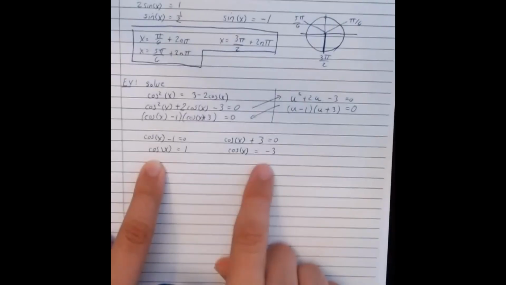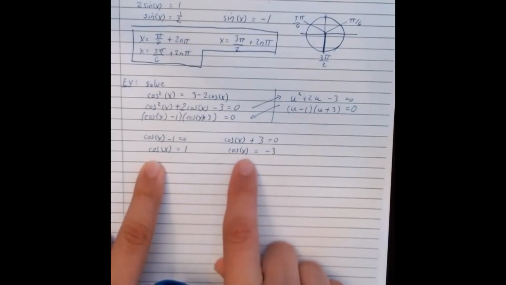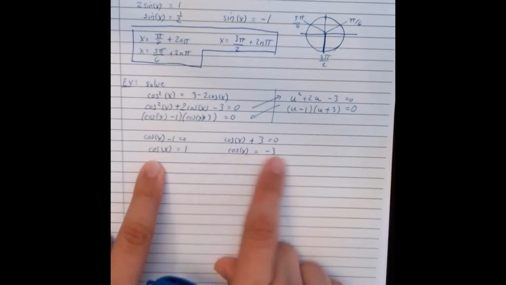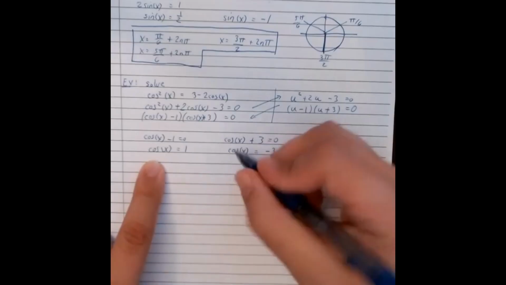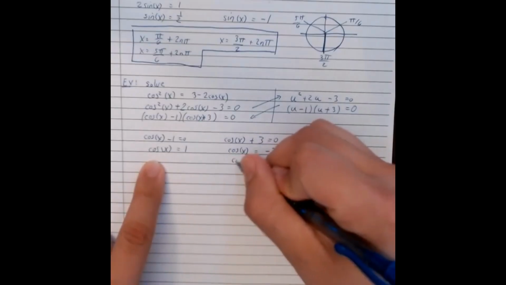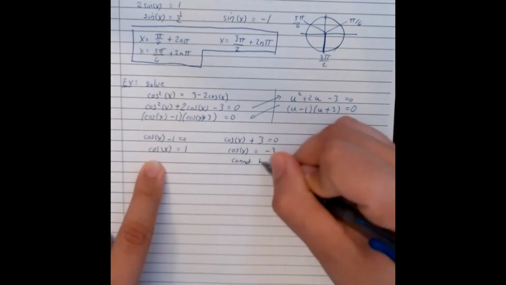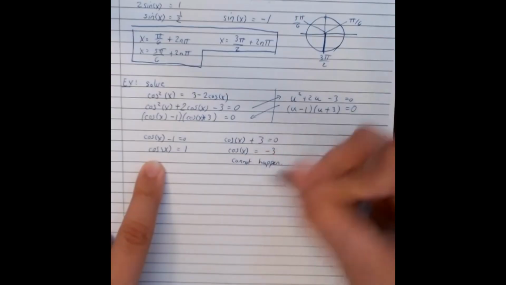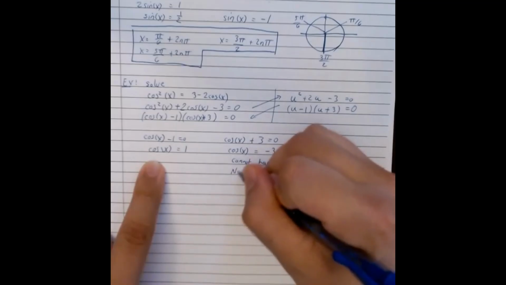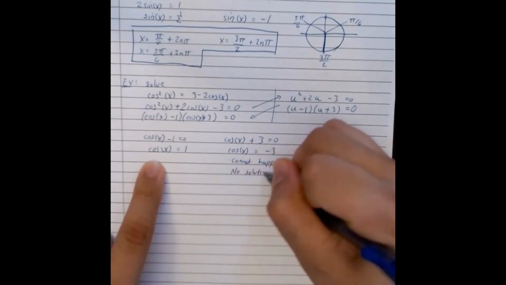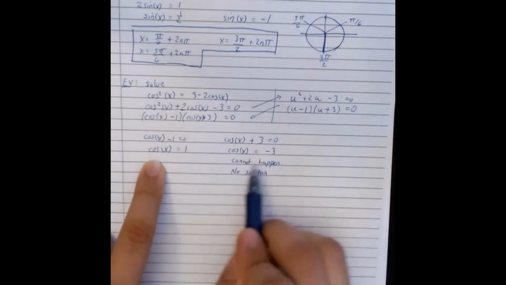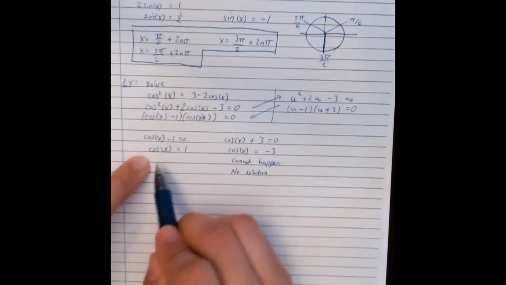Notice that's not possible. Remember that the domain of the cosine function is infinite, but the range of the cosine function is only from negative 1 to 1. I can't take the cosine of a number and get negative 3. So here, this cannot happen. Okay, so if that can't happen, then that means there's no solution. Well, okay, there's no solution to this part. What about this? Oh, well, this one we can do.